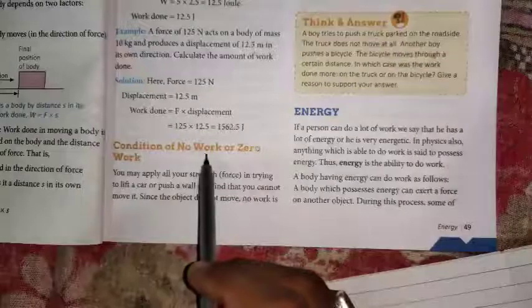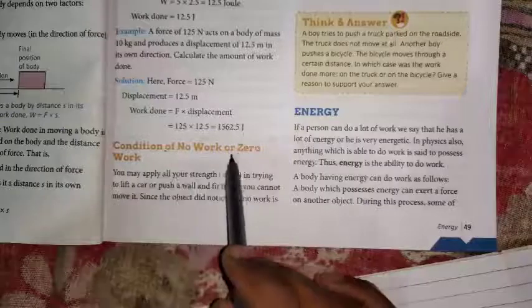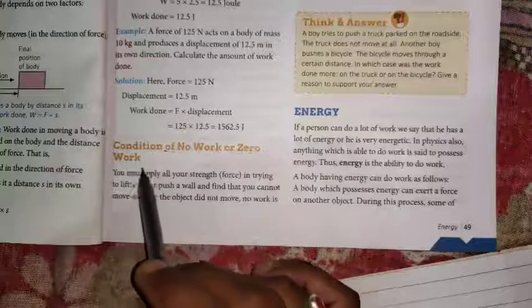Now the next topic is the condition of no work or zero work. What are the conditions which make us say that no work is being done, or zero work? So let us see the conditions, then we will see the examples also.